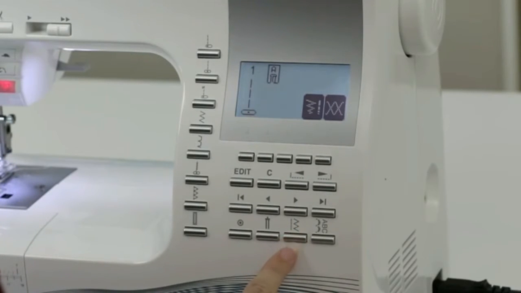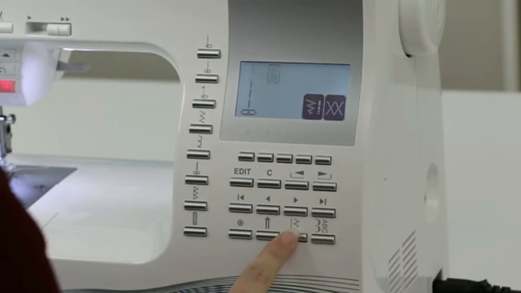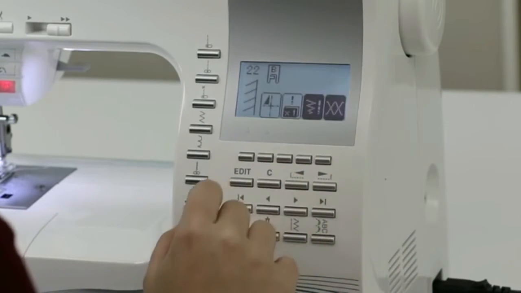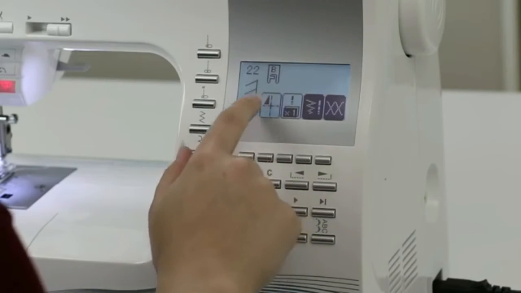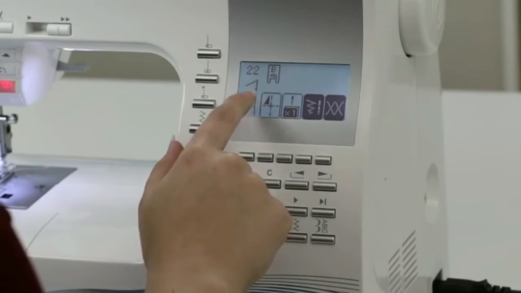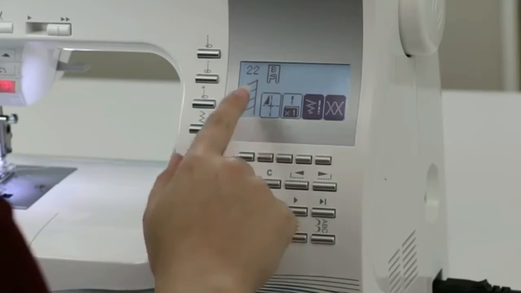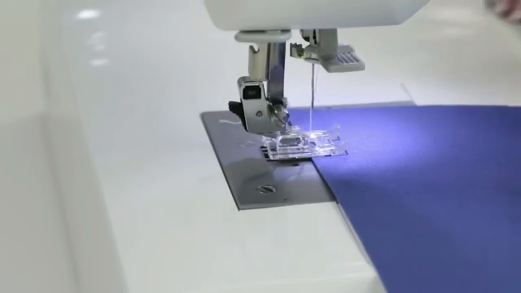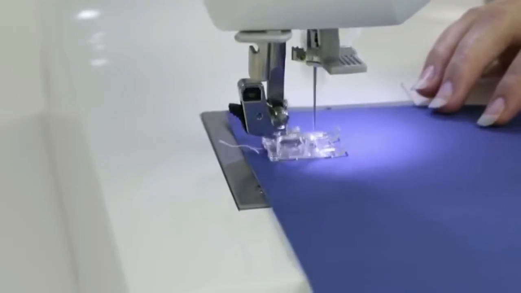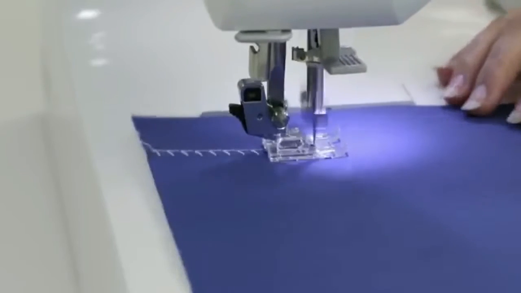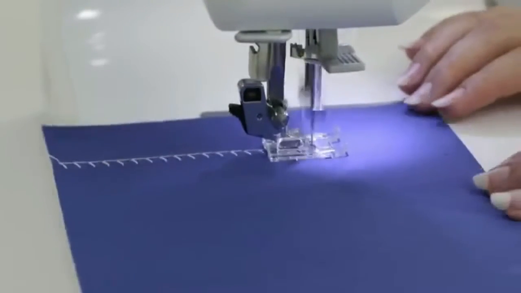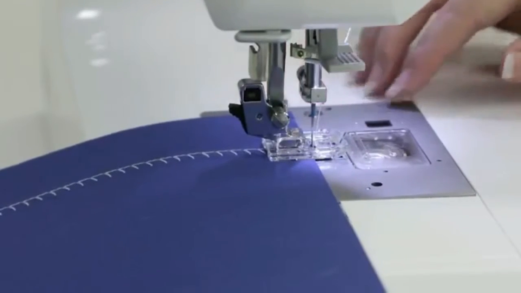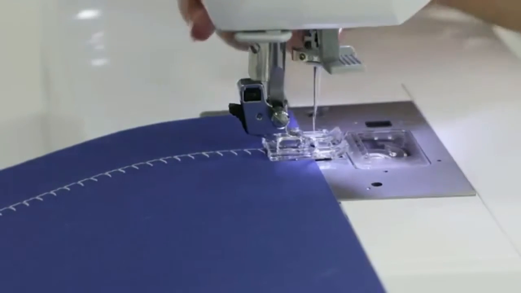So I'm going to select the mode icon that looks like a straight stitch in a zigzag and scroll over to 22. Select it, and right here I see a box that looks like a cross with a triangle in the corner. I'm going to stitch out the way it is right now. Stop sewing at the end of the fabric and trim the thread.